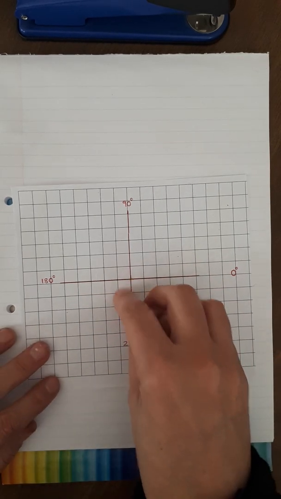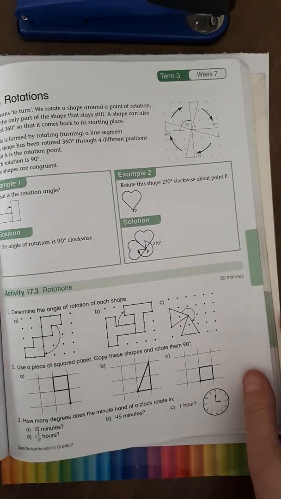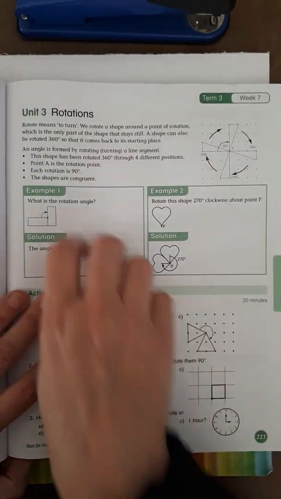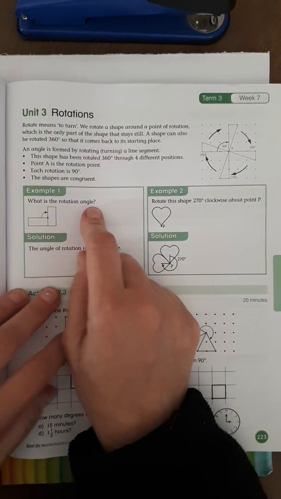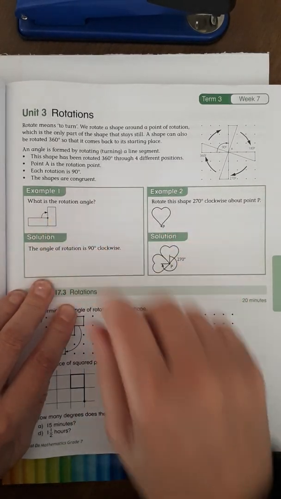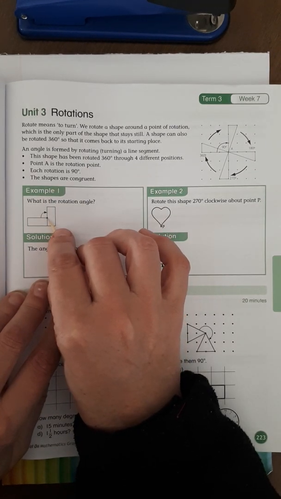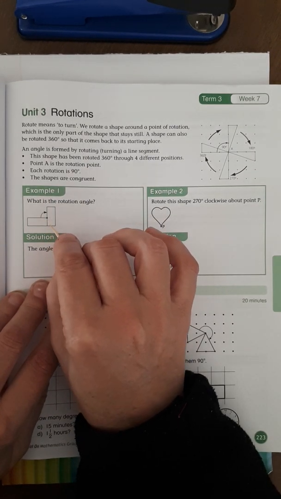Okay, now let's go back to the book. So here they say, what is the rotation angle? So they moved this square. Do you see that point that they have there, that one over there? That's not the fixed point. I don't know why they did that.